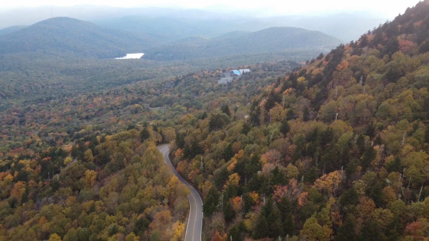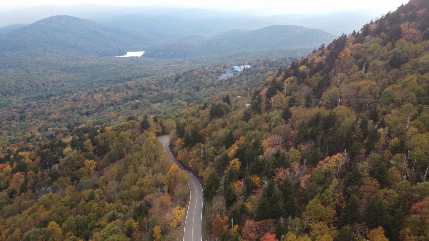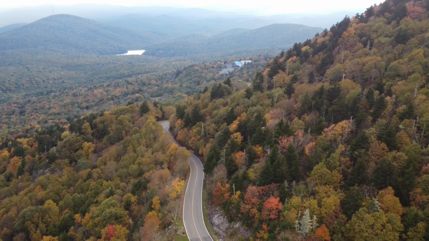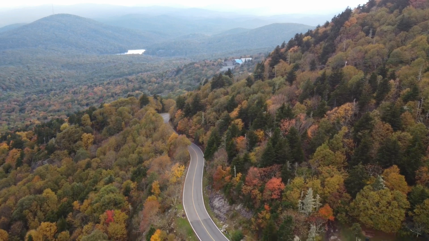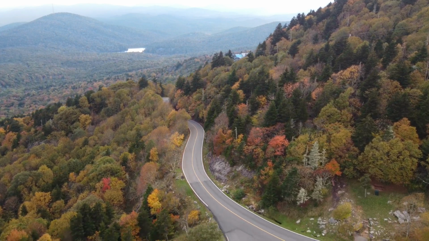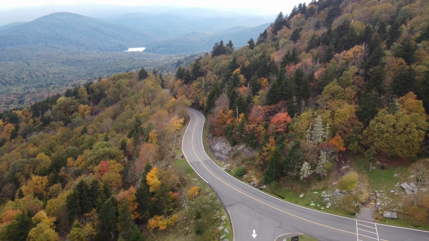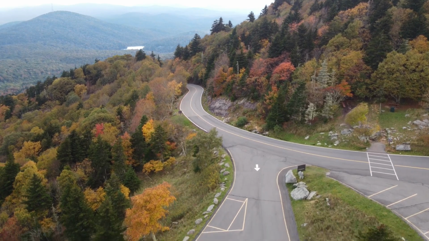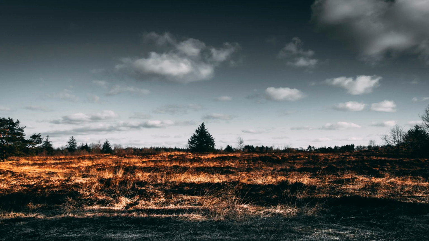Climate change. Climate change is causing forests to become drier and more prone to wildfires. Pollution. Pollution from air, water, and soil can damage forests and the plants and animals that live in them. Invasive species. Invasive species are plants and animals that are not native to an area and can harm native plants and animals. Overexploitation. Overexploitation is the use of forest resources at a rate that is not sustainable.